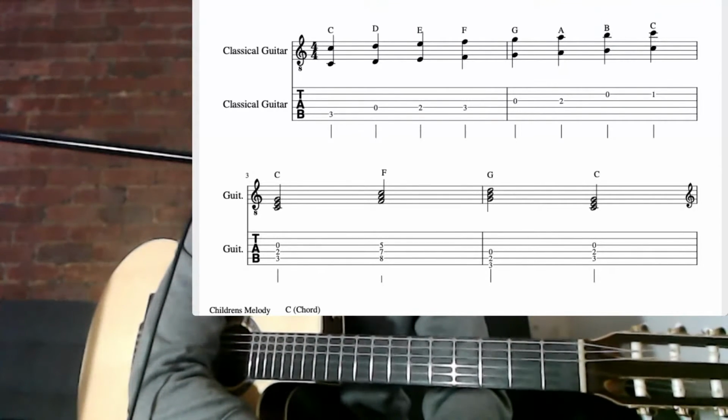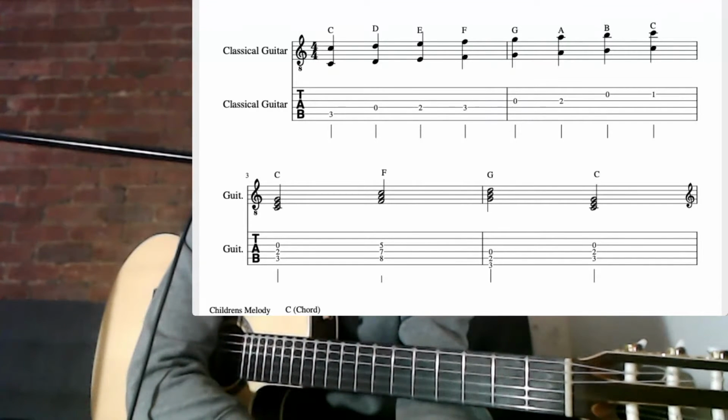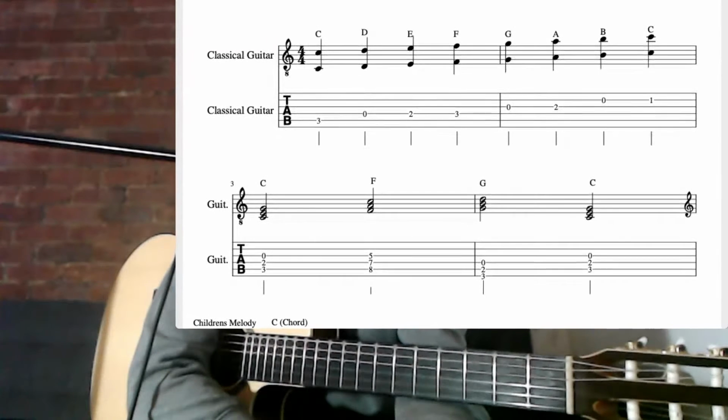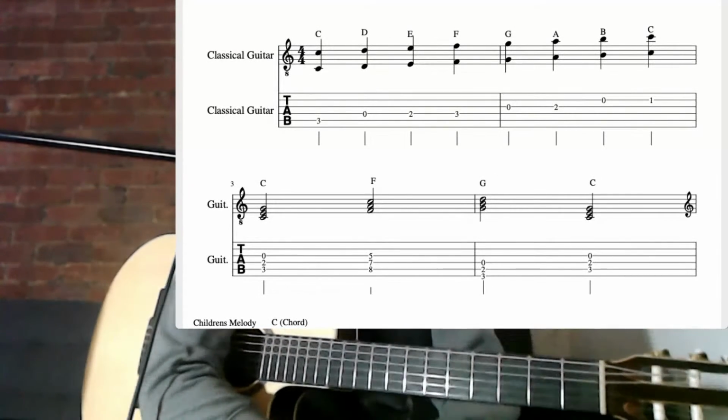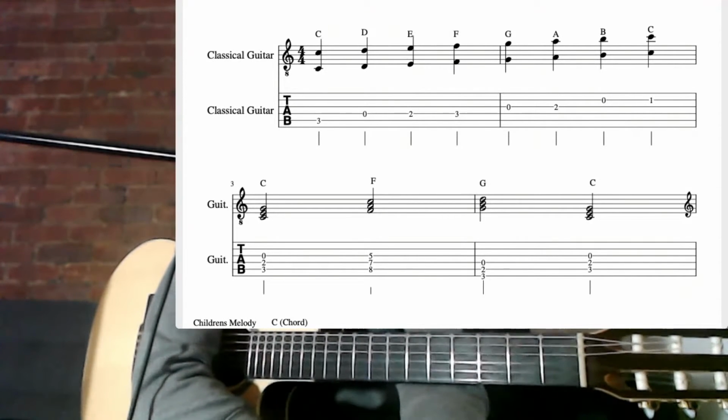And underneath, I've given you the tab. Now, I'm just going to see if I can make this just a little bit bigger. There we go. It's a little bit bigger. So what we see here is the tablature for this scale.